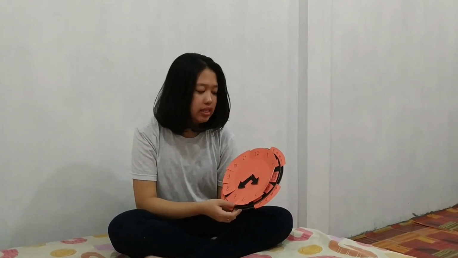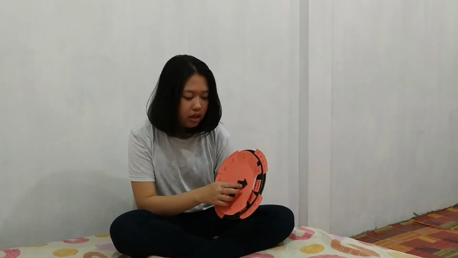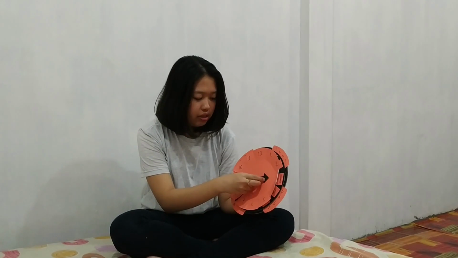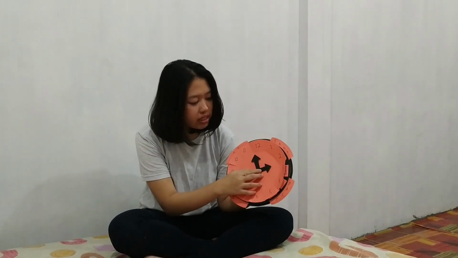We can say a quarter past or a quarter to, because it can be 15 minutes after 4 or 15 minutes before 4. So we can use past and also to. And the last one, we use o'clock when it is on the hour, for example, 2 o'clock.